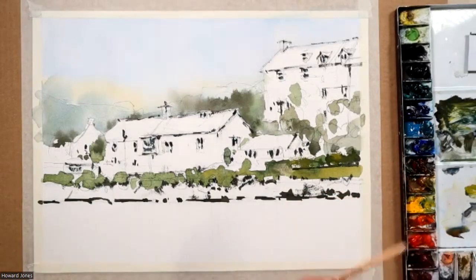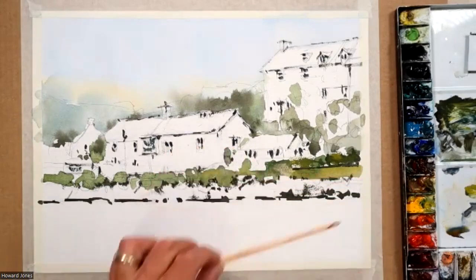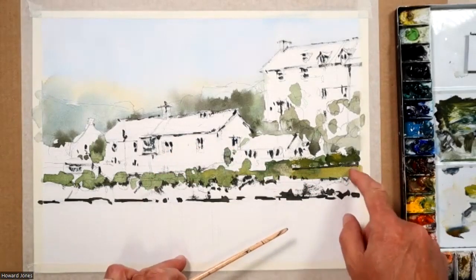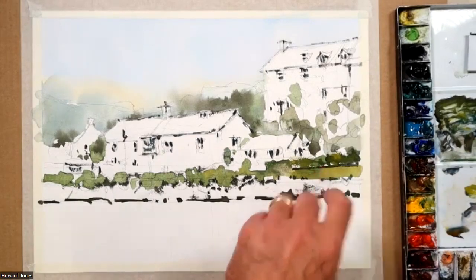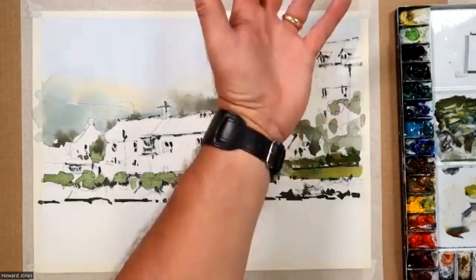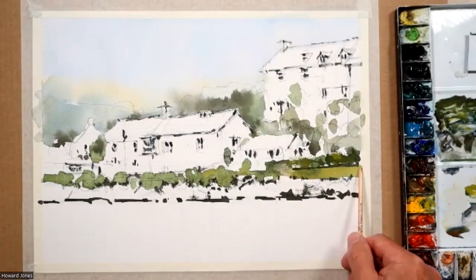So now I'm hoping you can see that the flat yellow we did in the initial stages is not confused with the shrubs and things that are growing vertically out of the ground.